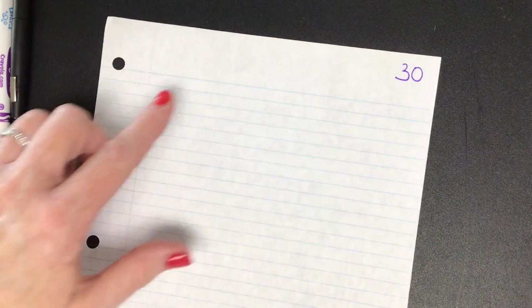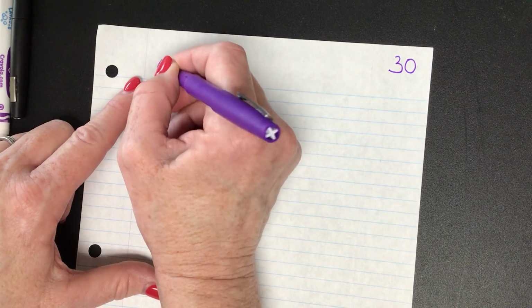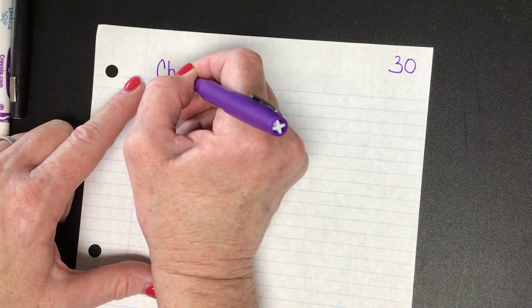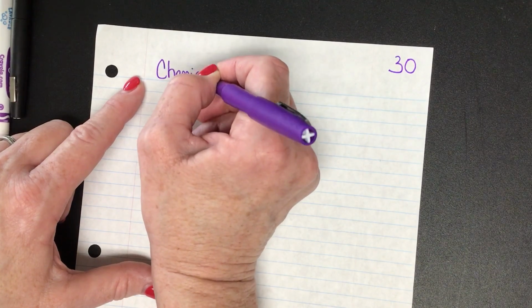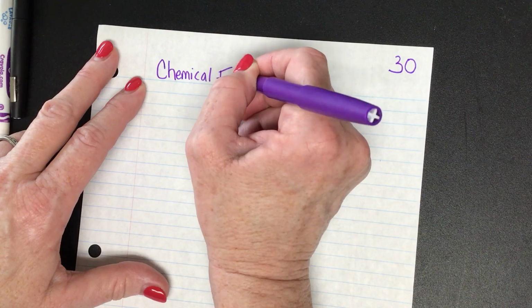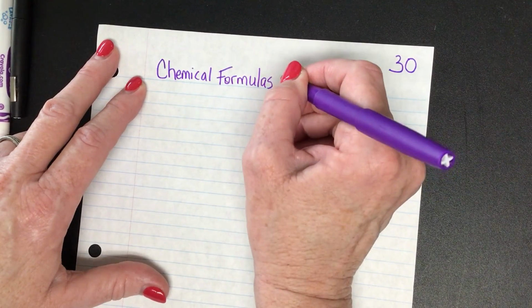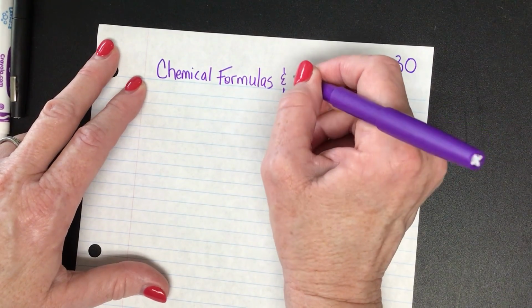Page 30 of your journal, you are going to title this Chemical Formulas and Reactivity.